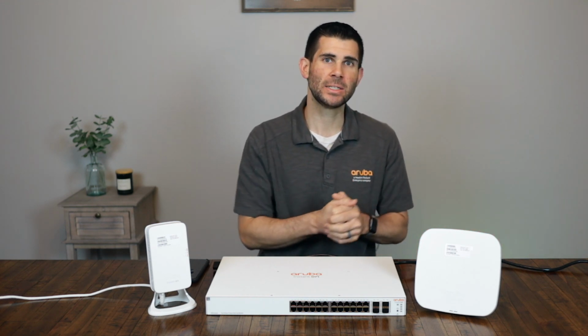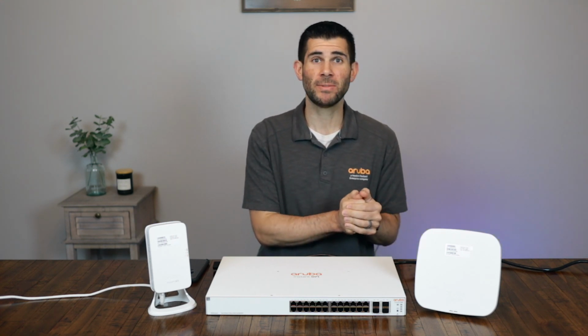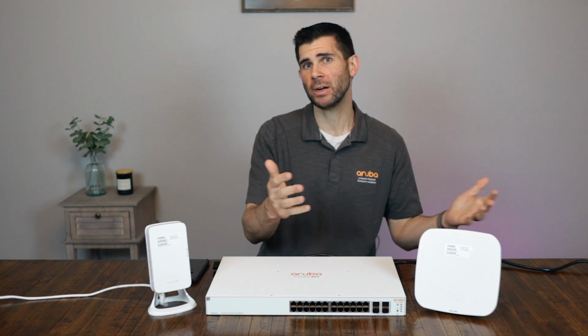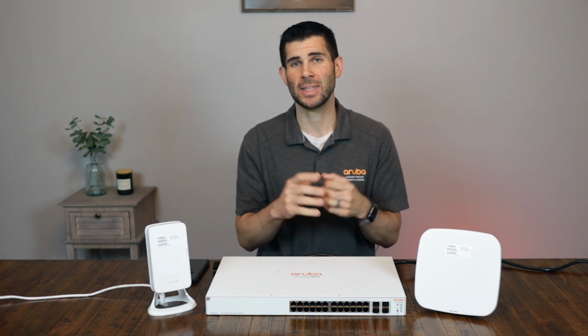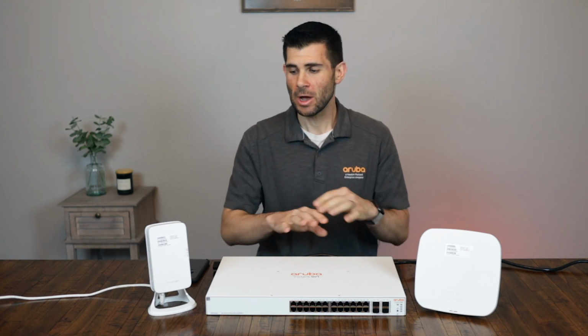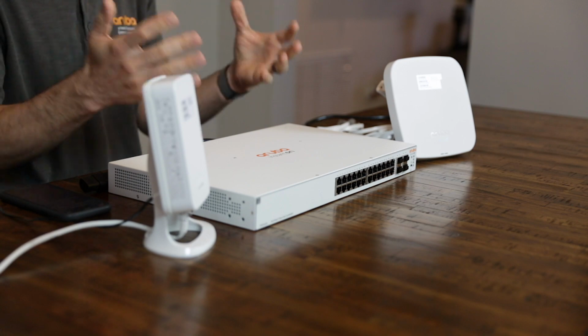And last but not least, to my left, we have the AP15. The AP15 is going to provide us Wi-Fi in the local area network in order for us to get access to the internet and the network connectivity wirelessly. So full stack solution inside the Instant On portal today, all set up within this video.